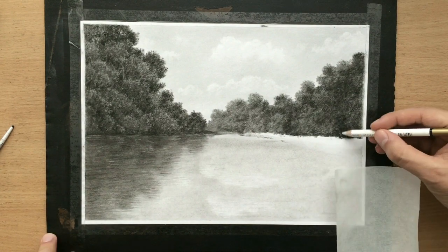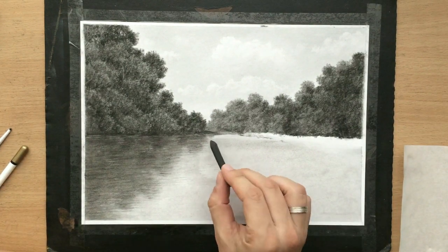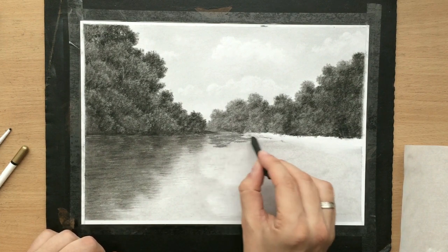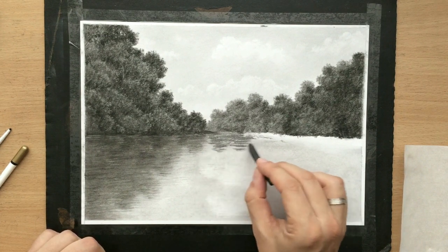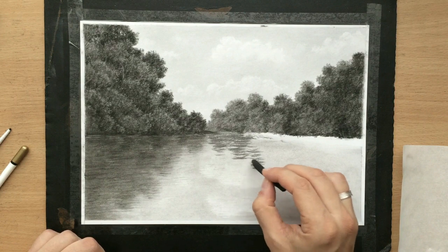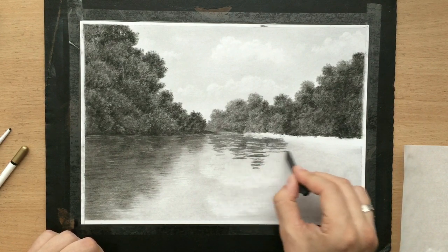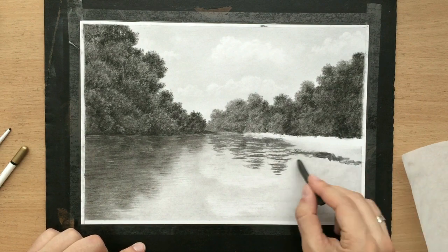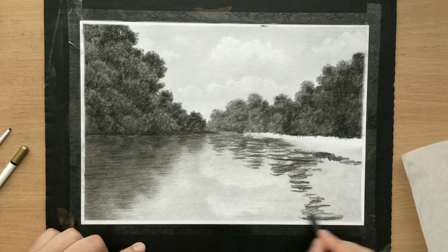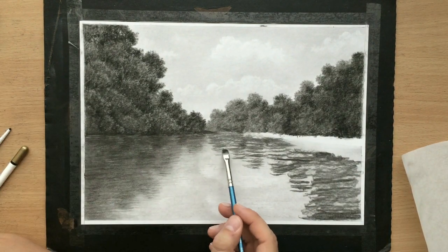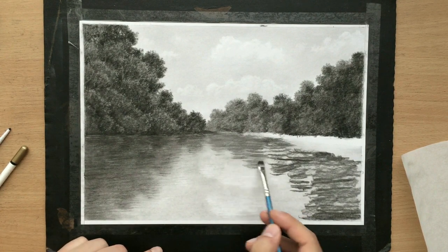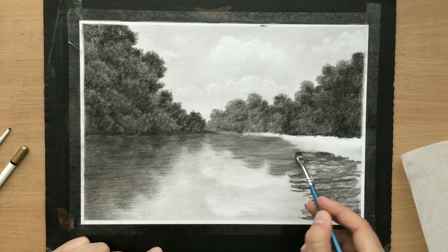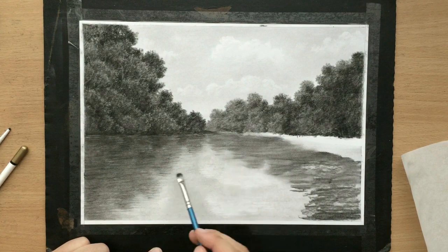And now I'm using vine charcoal to create these reflections on the right side as well. Covering a pretty large area very quickly and then blending it with a brush, and then later I'm going to use a tortillon and a pencil eraser to pull some detail.